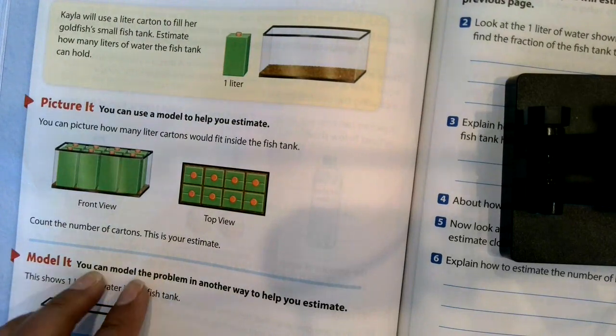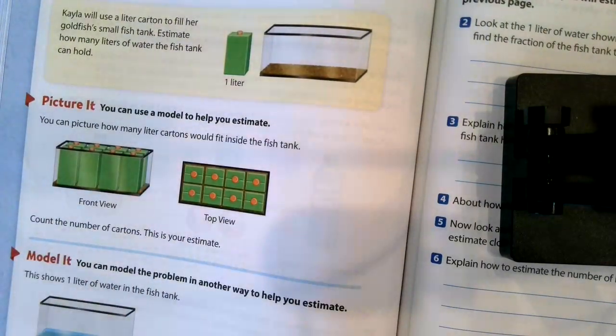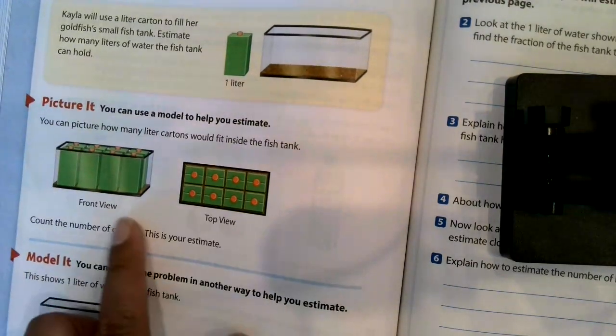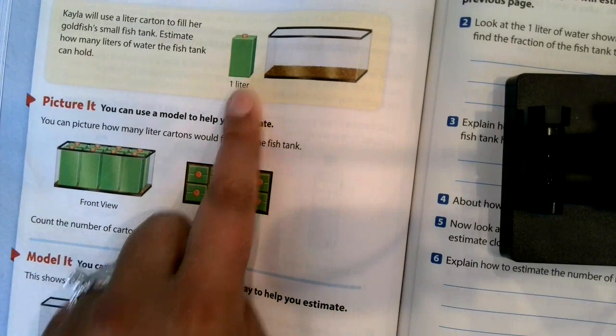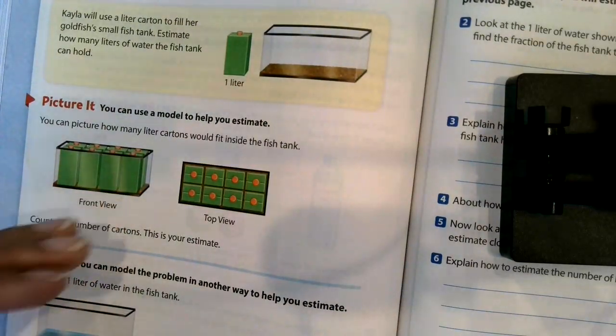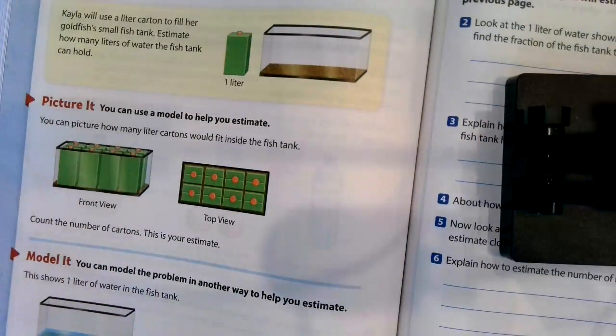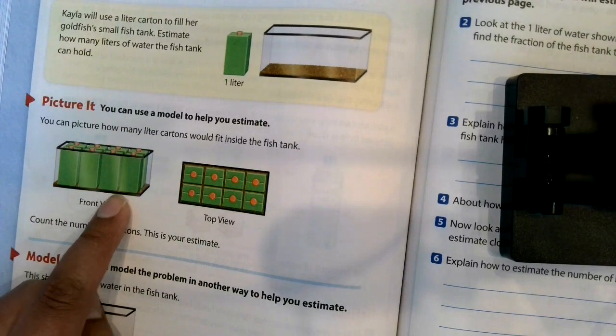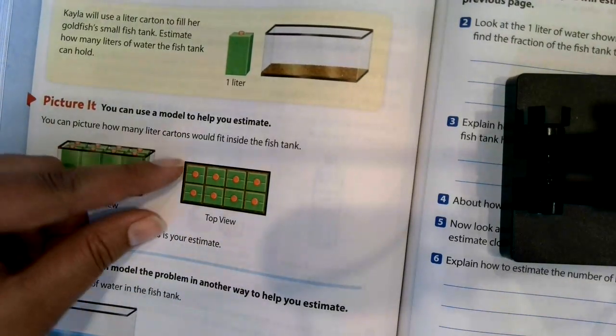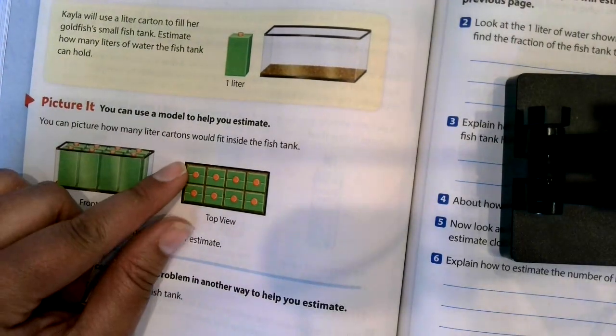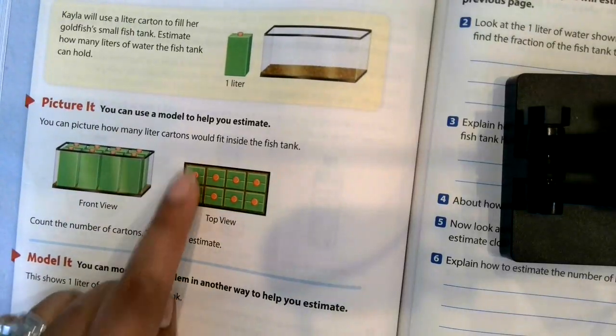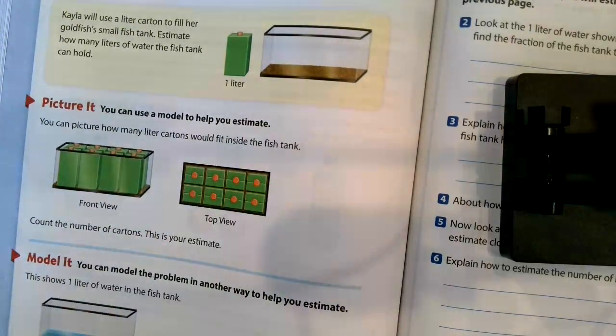Again, this is just an educated guess. I am not going to be super stern with this type of grading because we don't have these objects to hold in our hands. This is a front view of Kayla's fish tank. If you were looking directly at it as you walked into a room, and if you look at the top view and got on your tiptoes and looked at the top of the fish tank, you would notice that she was able to fit 8 cartons.